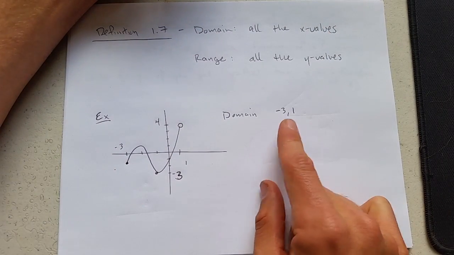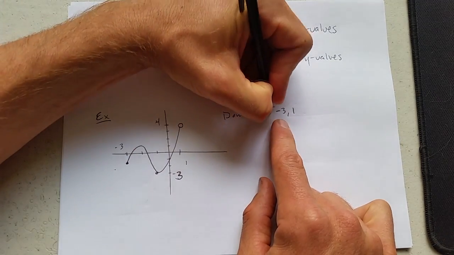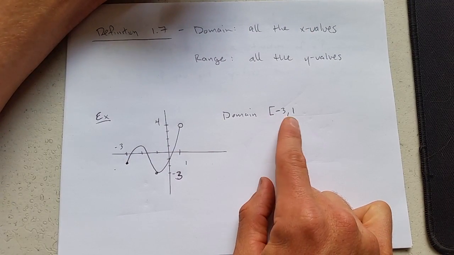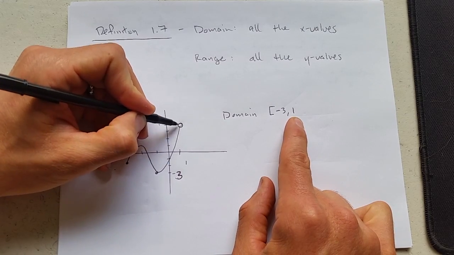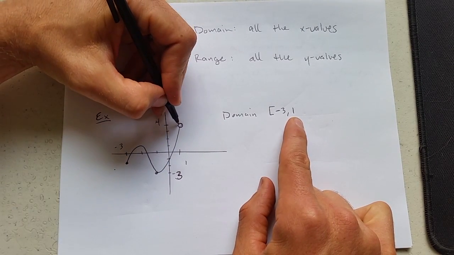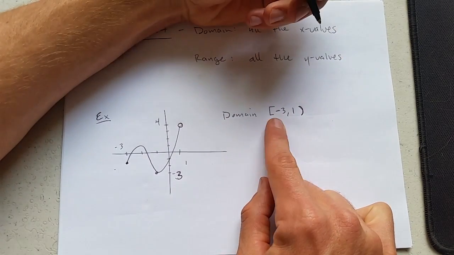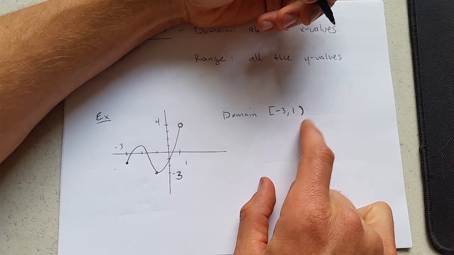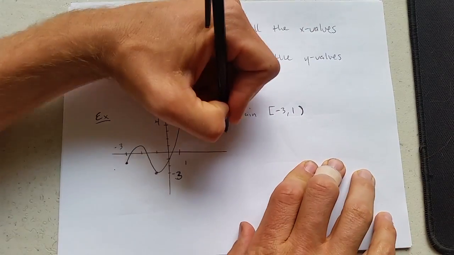So we're writing at -3, 1, and it's okay to equal -3. So we're going to go closed at -3. For +1, this is empty right here, so it does not include the endpoint. So we're going to go from -3 to +1, and we're not including the endpoint. So that's the domain.